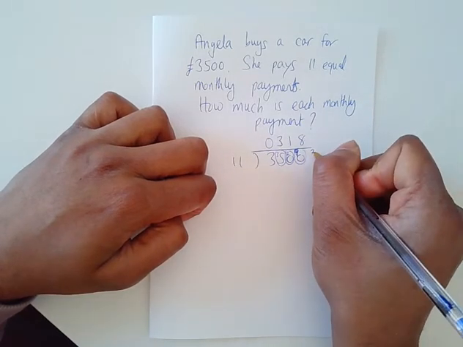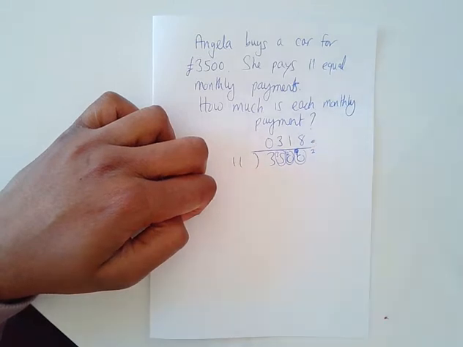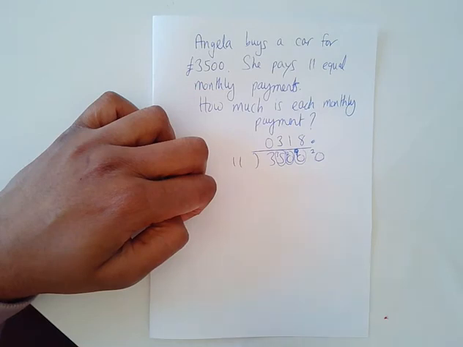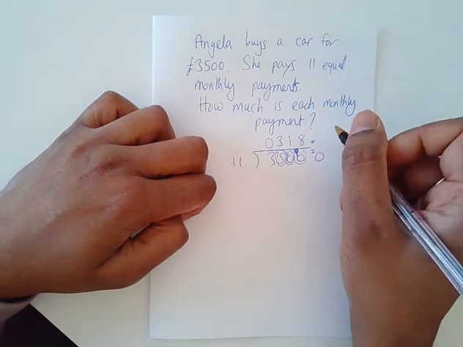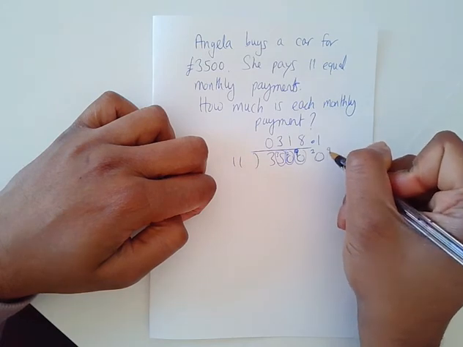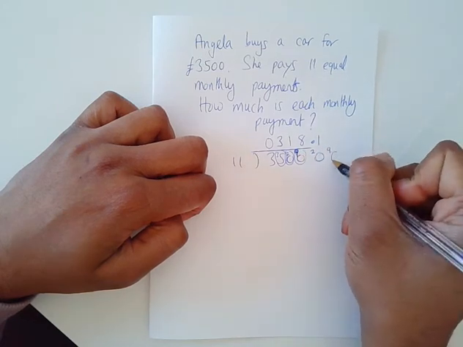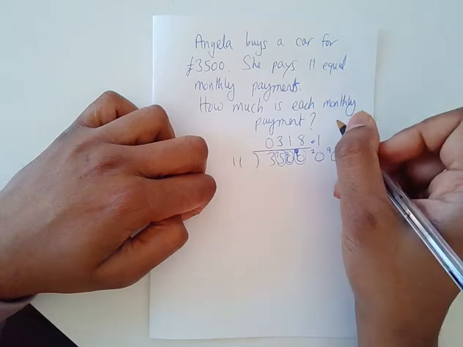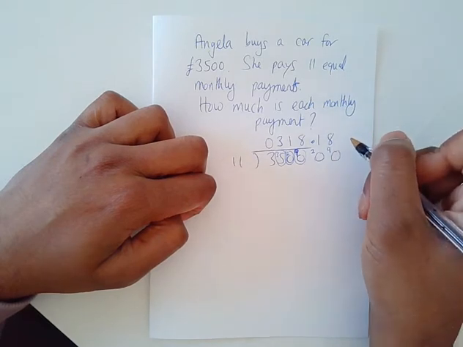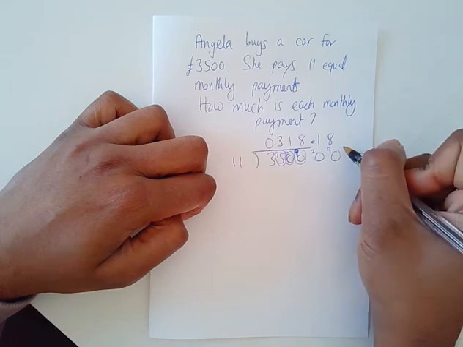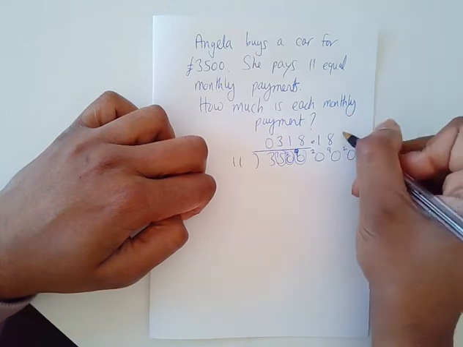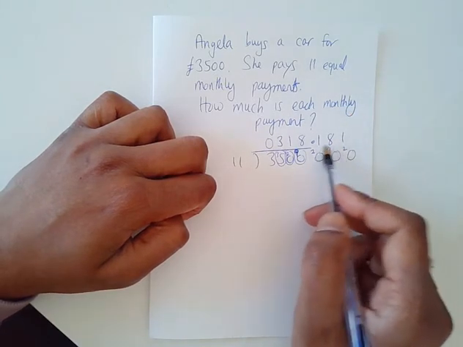Remainder 2, put that at the very end and stick a decimal point. Don't forget the big 0 next to the little 2. So 11 into 20 goes once, remainder 9, same as that. Stick a 0. 11 into 90 goes 8 times. Remainder 2. And so on. 11 into 20 goes once. Right, I'm going to stop there. I don't need that many digits.